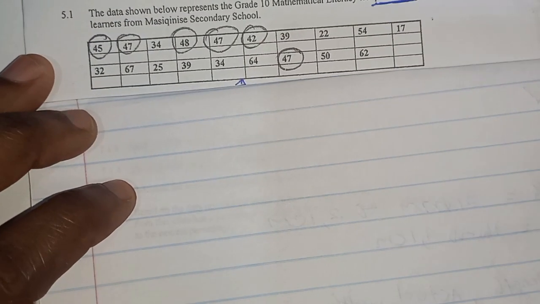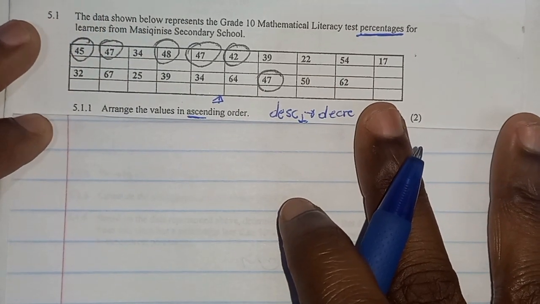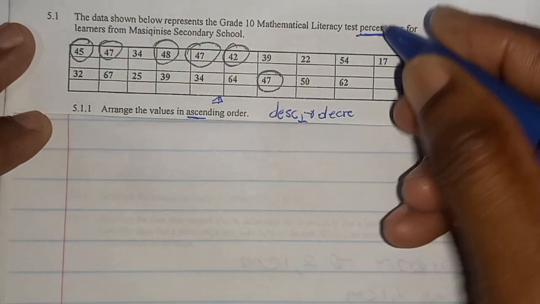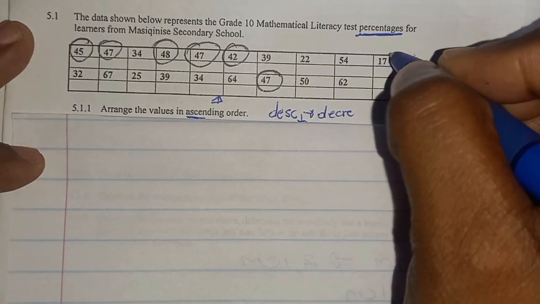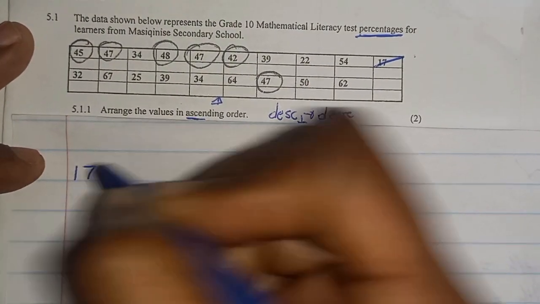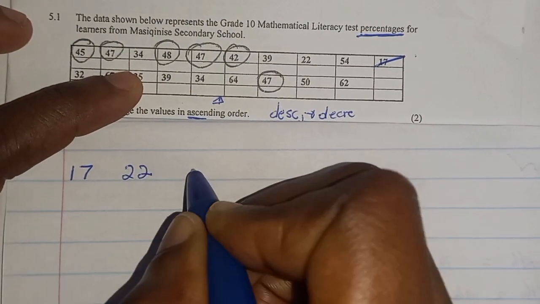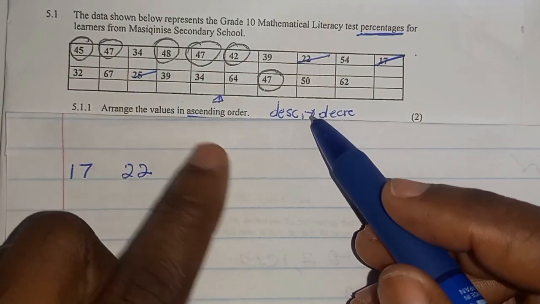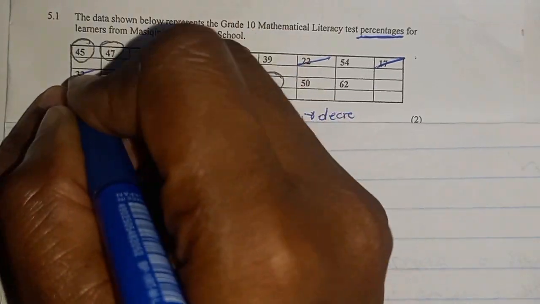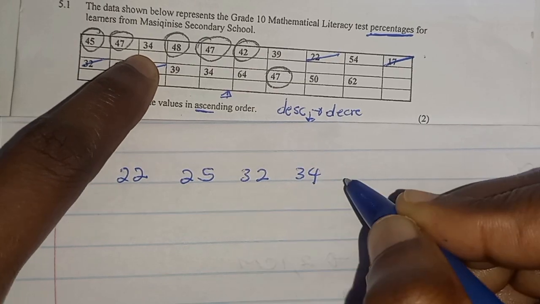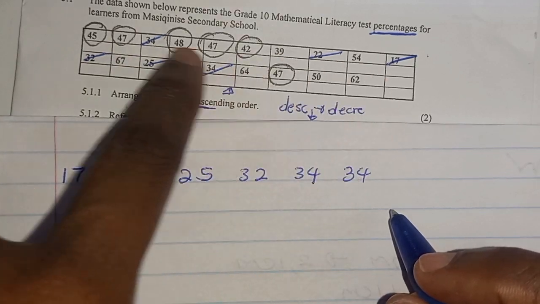What we are going to do here is arrange by finding the smallest first and then going up from there. Every time I write a number, I'm going to cross it out to make sure that I've included everything. So I've checked and I see 17 is the smallest. So 17, and then after 17 comes 22, and then 25. So that's done. Then I go to the next one. Any 30s? I don't see any 30s or 31s. 32, there's 32. 33, I don't see any, but I do see 34, and I see another 34. So I got two 34s. And any 35? I don't see any 35.